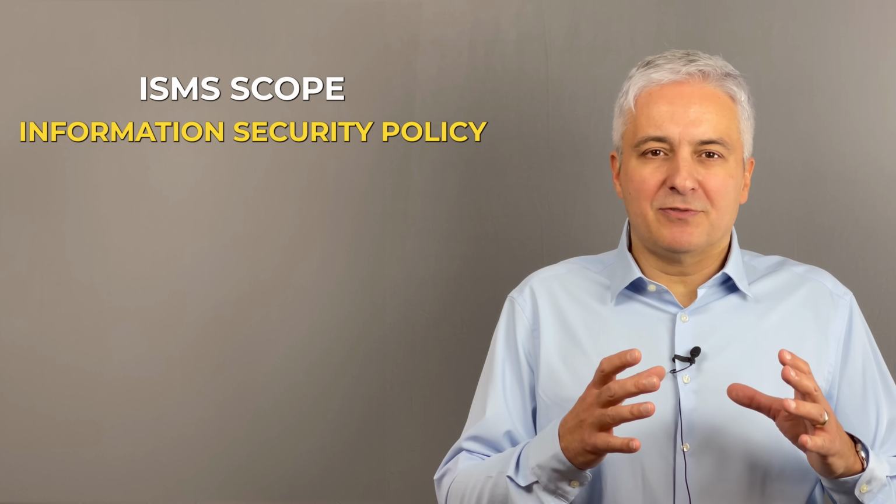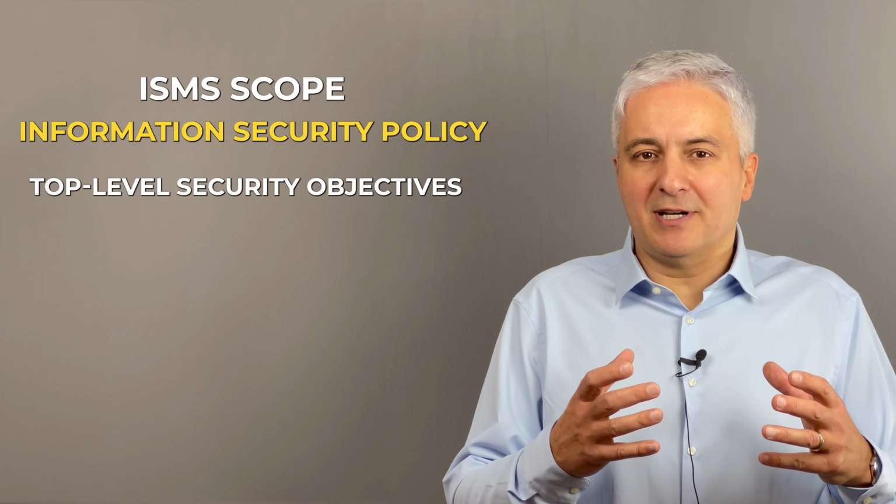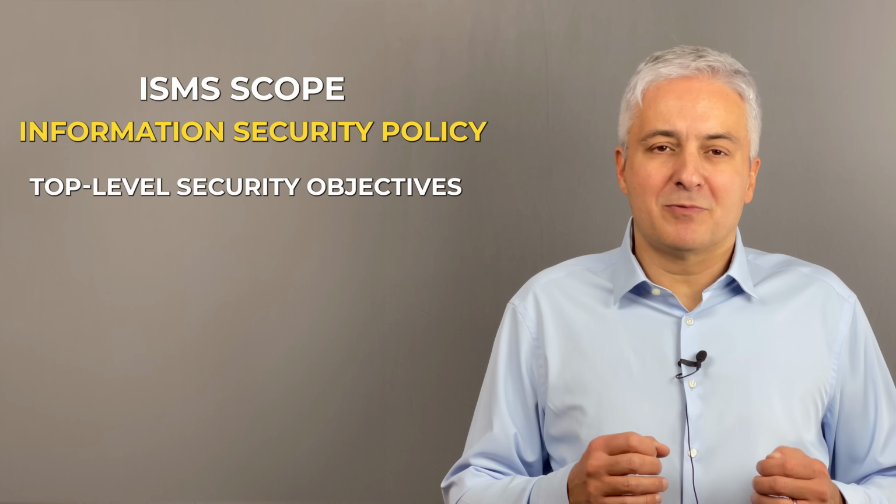Second is that you have to define what is your information security policy, so the top level document which defines the responsibilities and other important things about your security. And the third thing is you have to define what are your top level information security objectives, meaning what you want to achieve with security. So you can say that, for example, you want to decrease the number of incidents, or that you want to get some new clients because of your ISO 27001.